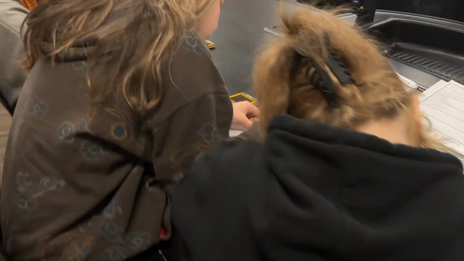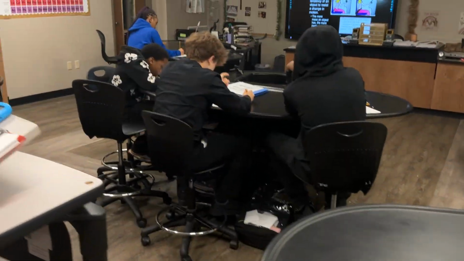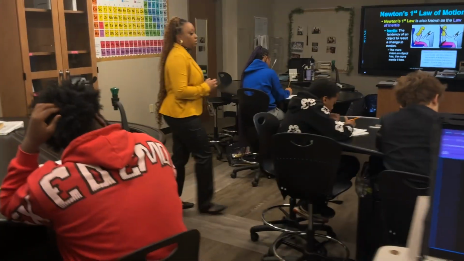I don't have enough room. What I did, I just do like this. If you need a separate sheet of paper to draw your pictures, you may use another sheet of paper.